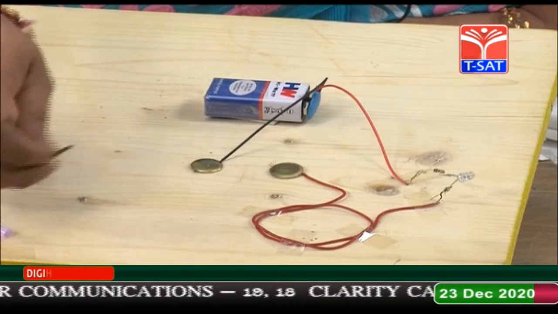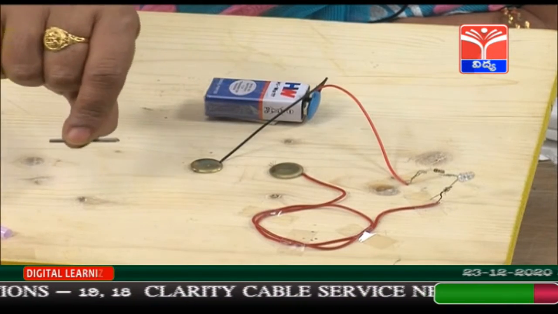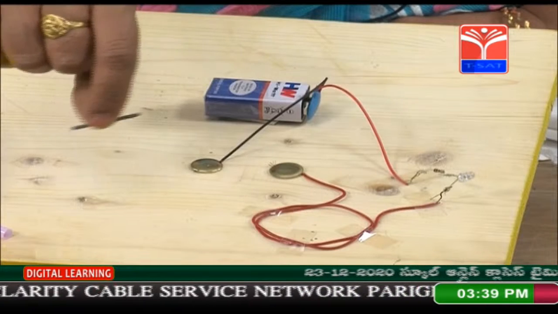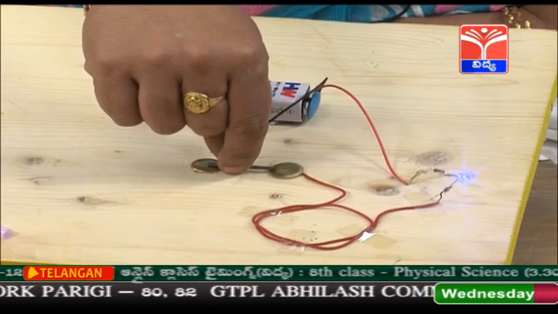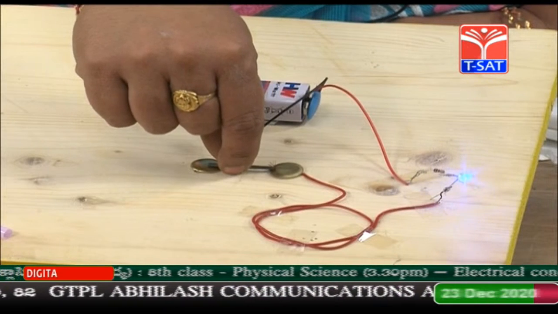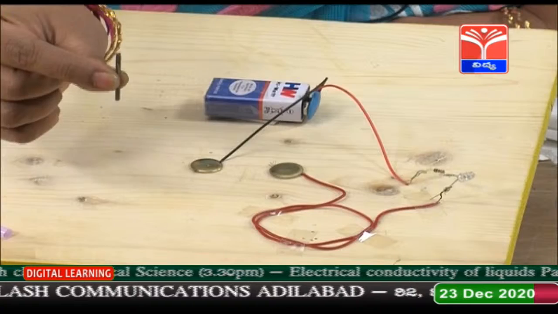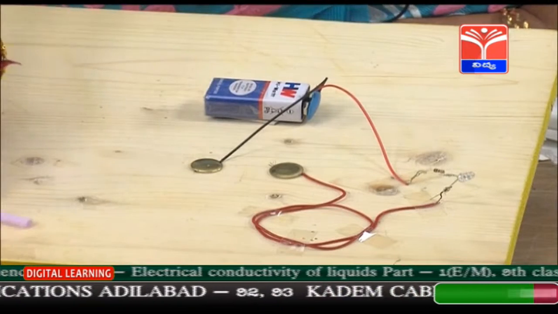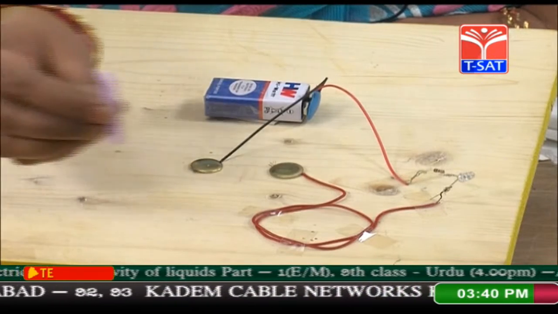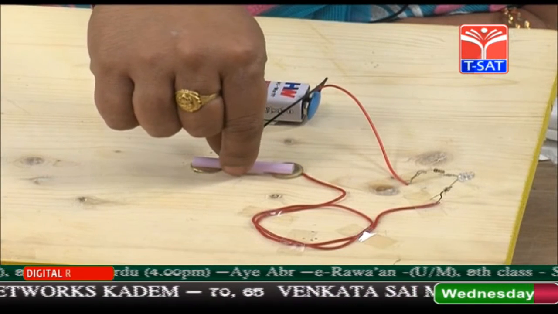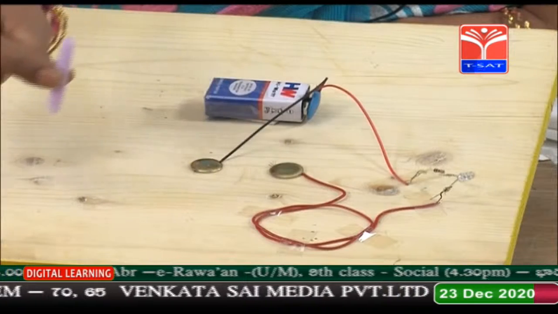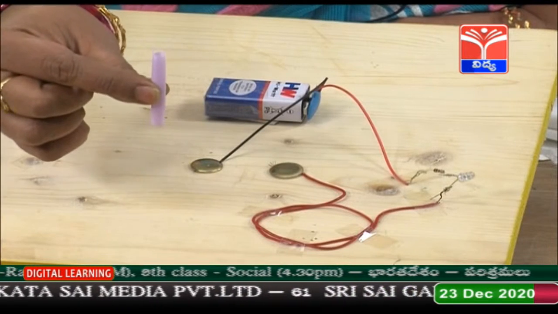And then I have a graphite pencil lead. Keep it here, children. The bulb is glowing. Yes, the bulb is glowing, which means this is also a good conductor of electricity. Finally, we have a small piece of plastic straw. See, children, the bulb is not glowing. We know plastic is a bad conductor of electricity.